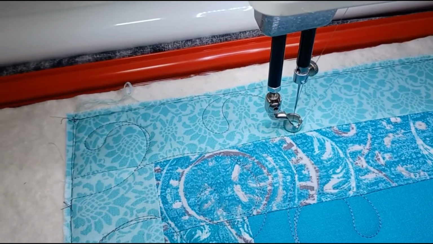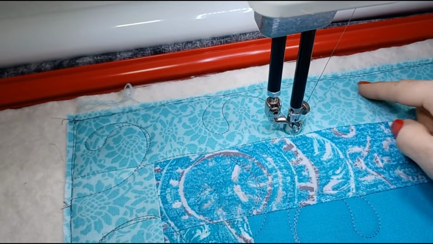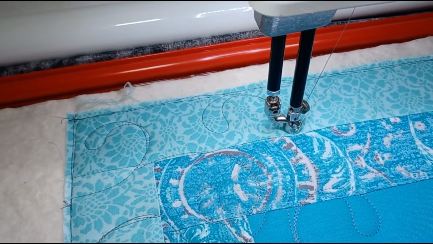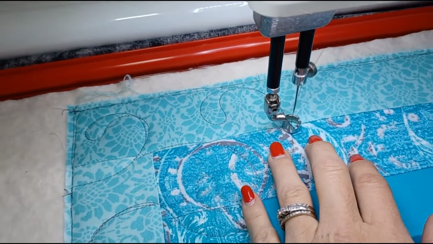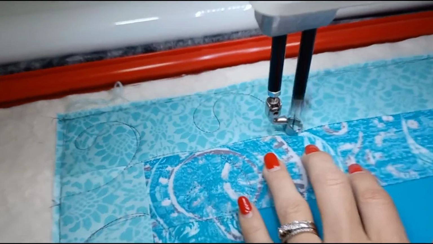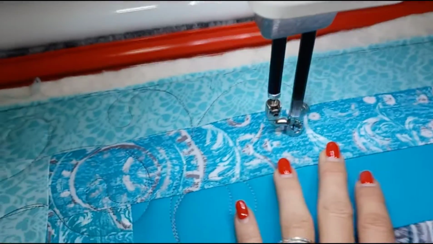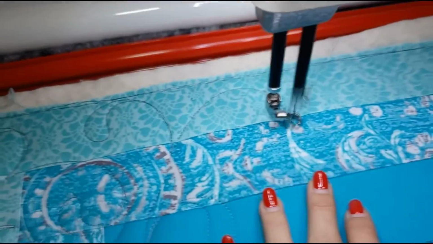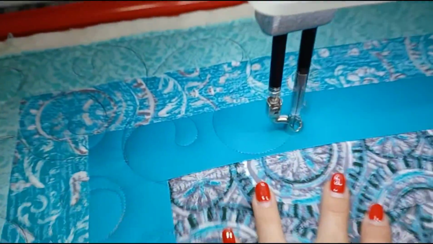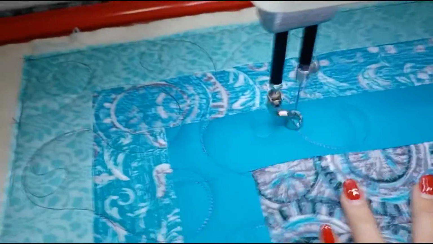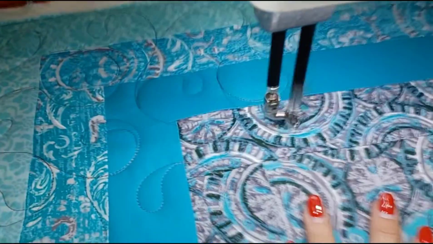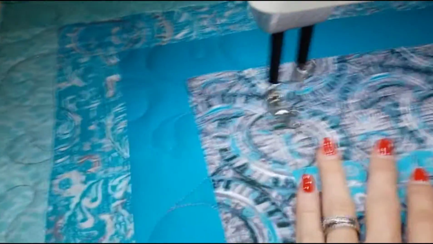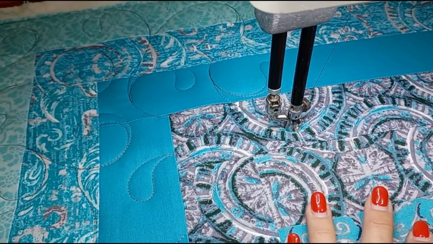So sometimes I have to backtrack just a little bit so that I can get onto other areas. So like right here, I came down just a little bit on myself. Throwing one right here. Throwing one right here. And I'm alternating directions as I go.